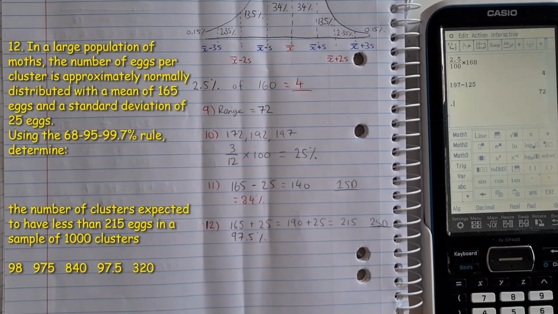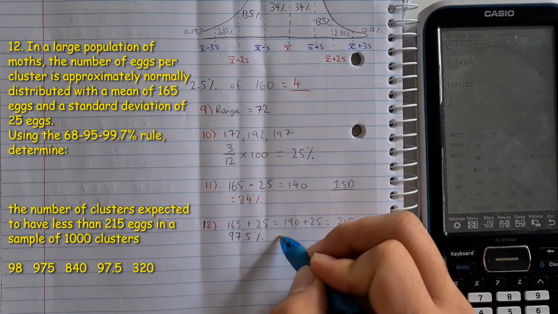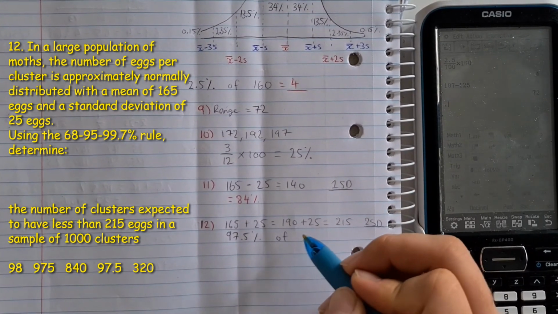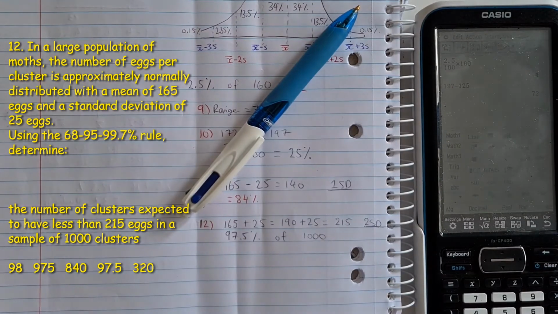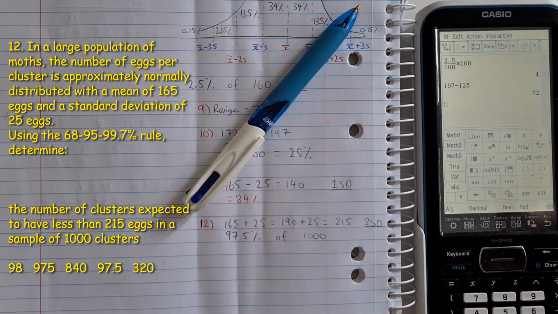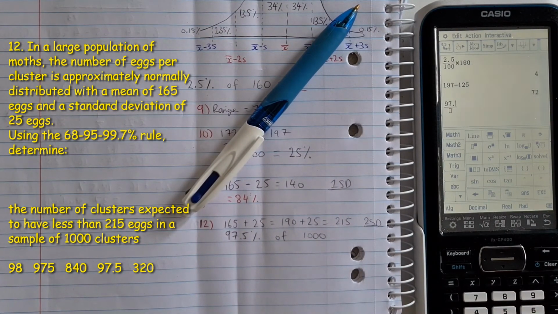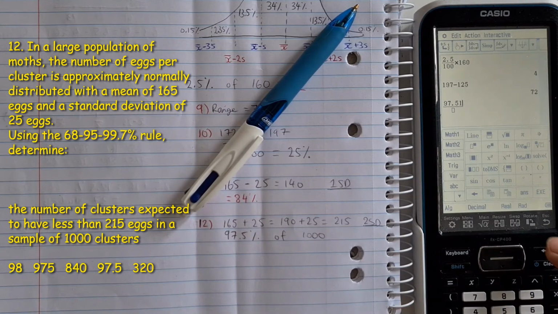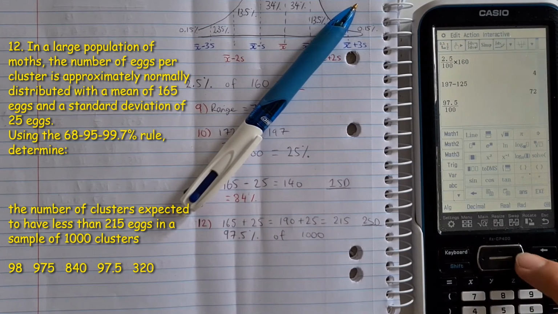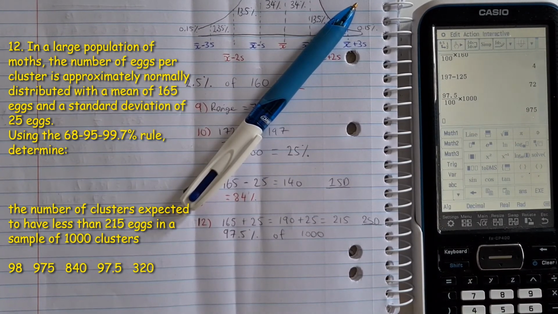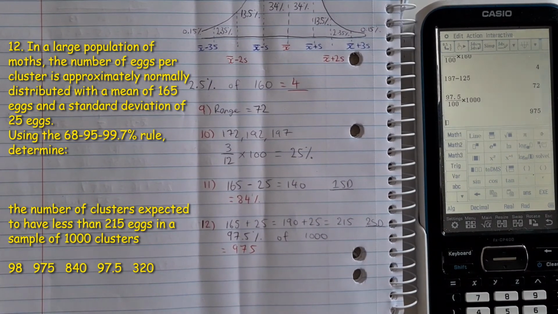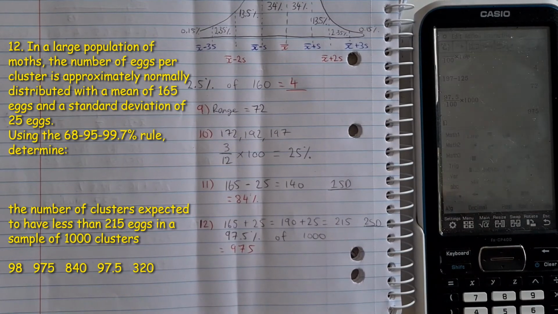We have a sample of 1,000 clusters, so we want to know what 97.5% of 1,000 is. It is 975. So we got our answer as 975.